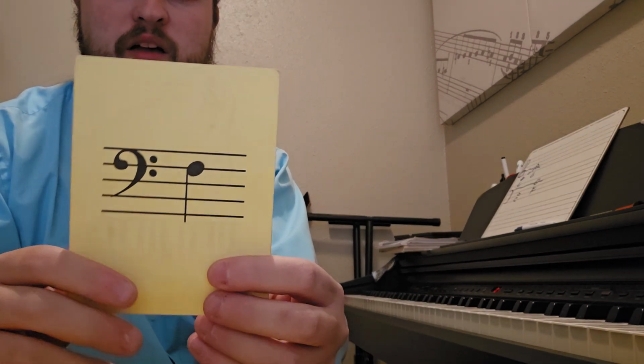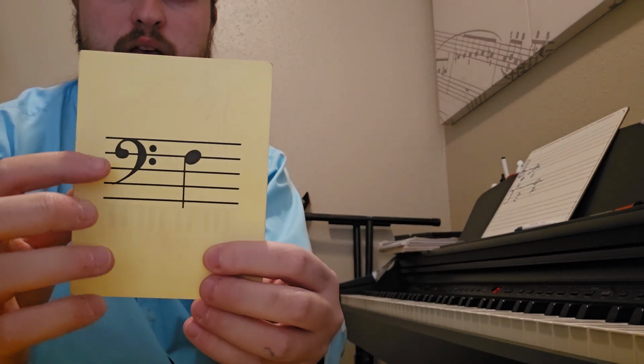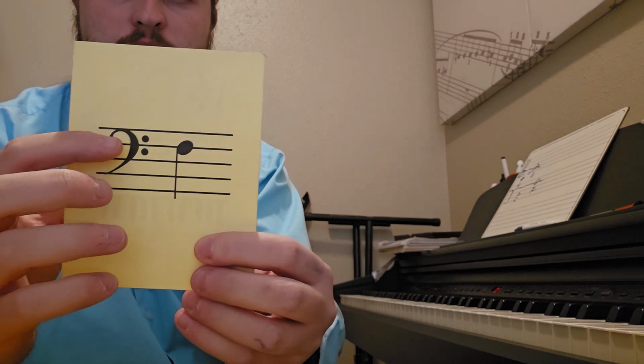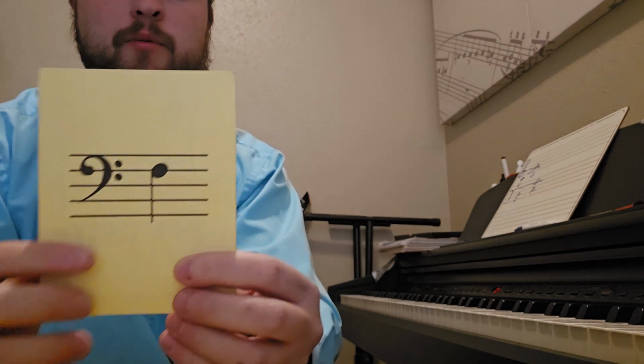And then bass clef F. You see the two dots, and then you see the dot in the middle. You kind of go through them, and that's where your bass clef F is at.